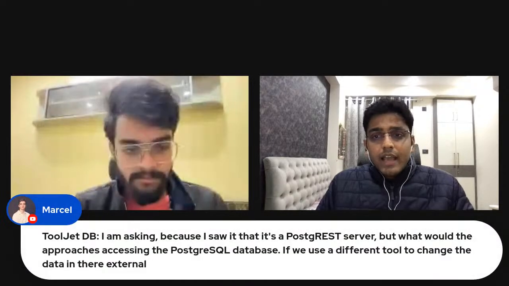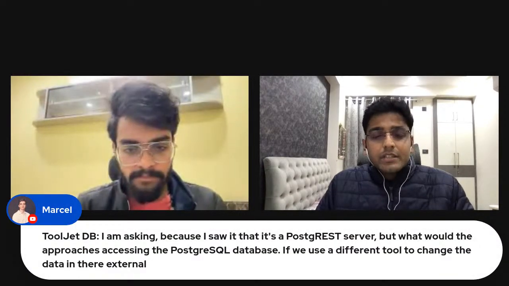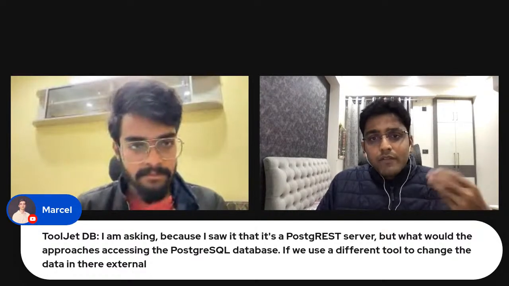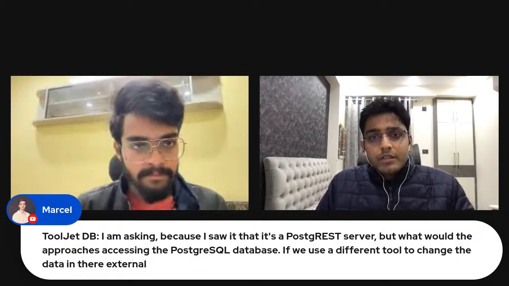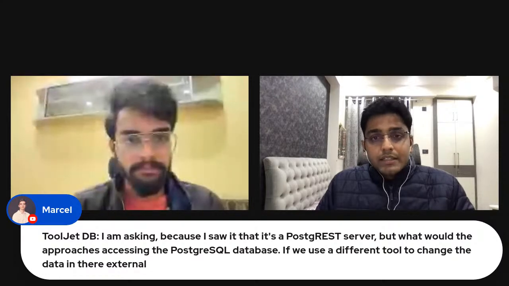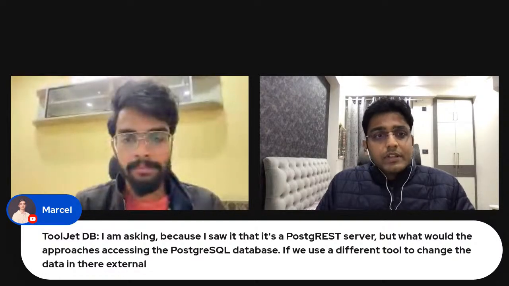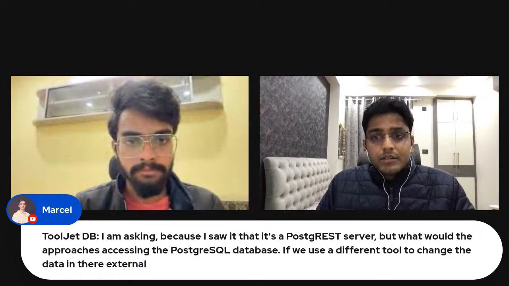We also can have integrations with something like Zapier, where you can connect it with some sort of webhook and update the ToolJet database internally, right? So definitely that's the next thing on the roadmap: how to increase the accessibility of the ToolJet database and make it more available from the outside world, so as to make it easy for people to sync it with external applications.